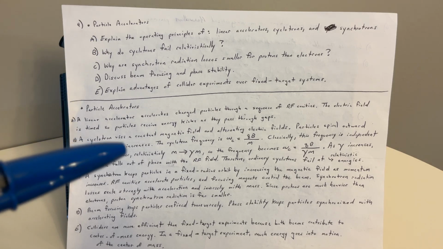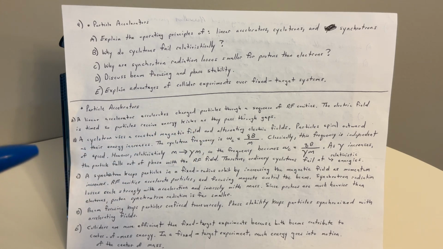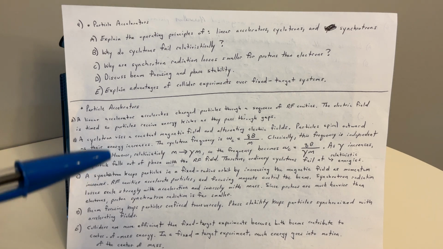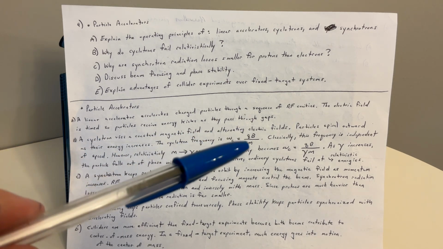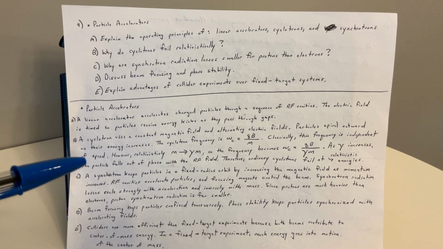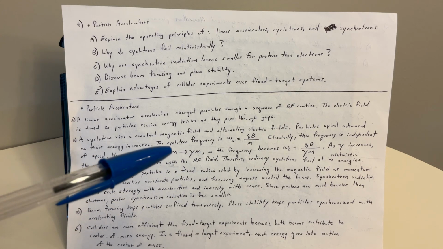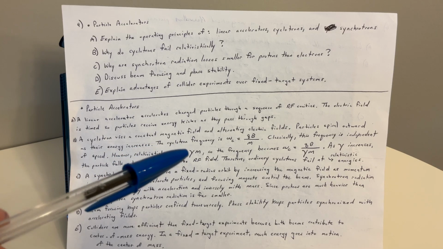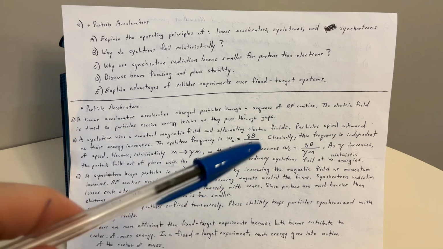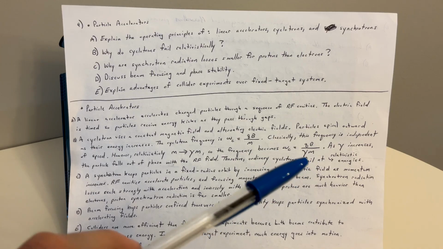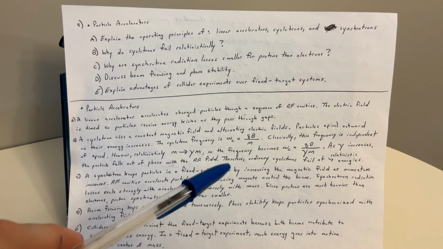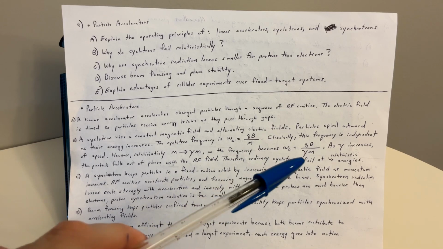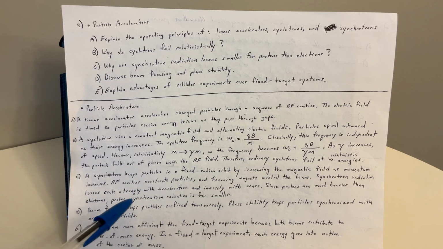A cyclotron uses a constant magnetic field and alternating electric fields. Particles spiral outward. As their energy increases, the cyclotron frequency is given here as QB over M. Classically, this frequency is independent of speed. However, relativistically, as M goes to gamma M, the frequency becomes QB over gamma M. As gamma increases, the particle falls out of phase with the RF field. Therefore, ordinary cyclotrons fail at relativistic energies.